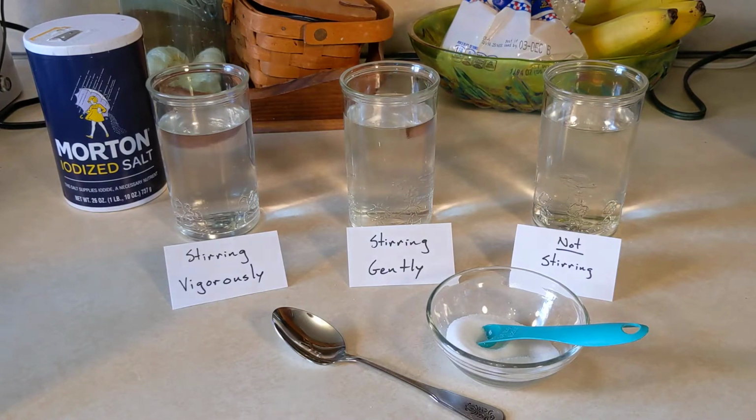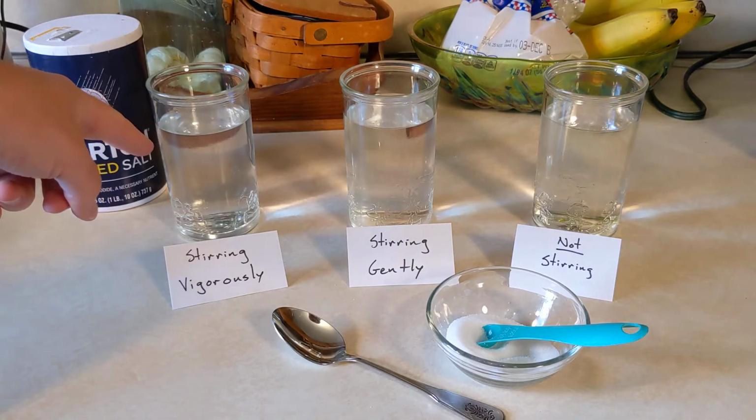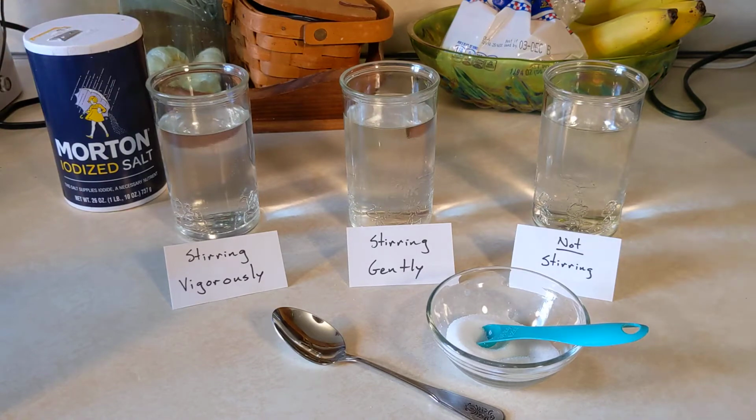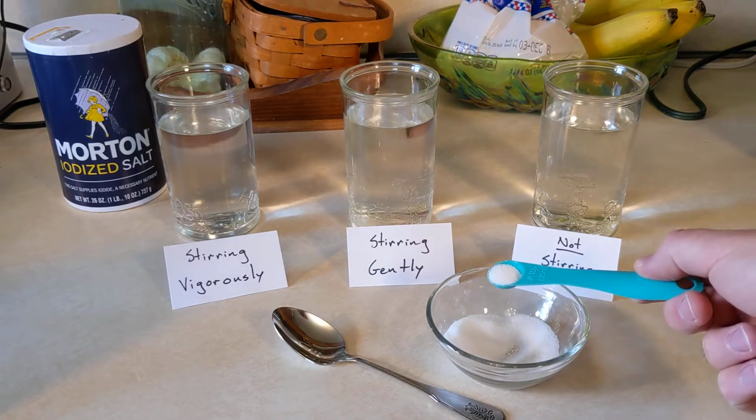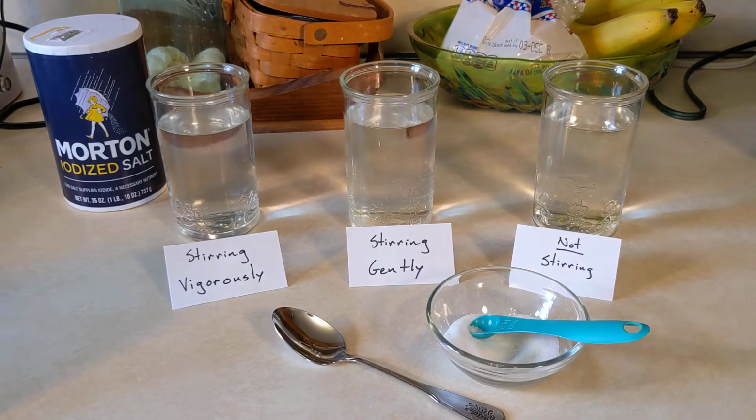My control variables are going to include the fact that I'm using 1 cup of water in all three of these glasses. I measured that water from the same sink at the same time, so it's at the same temperature. And I'm going to be using 1/4 teaspoon of salt in every single one of these. So we have the same amount of water, same temperature water, same amount of salt. The only thing that's changing is how much I'm stirring these three solutions. And then our dependent variable, of course, is how quickly the salt dissolves.